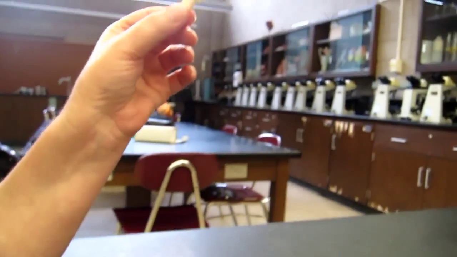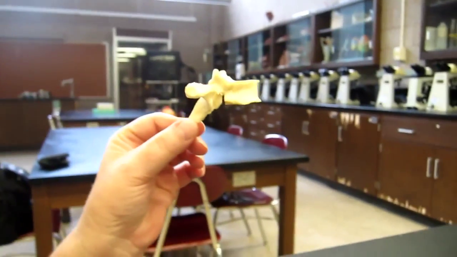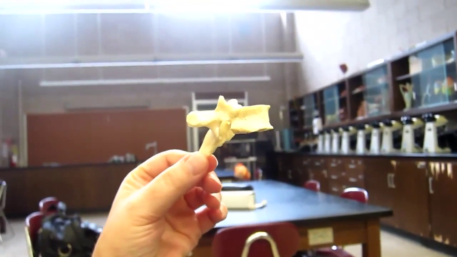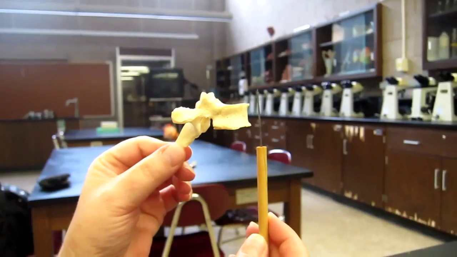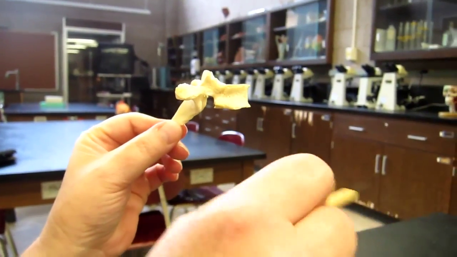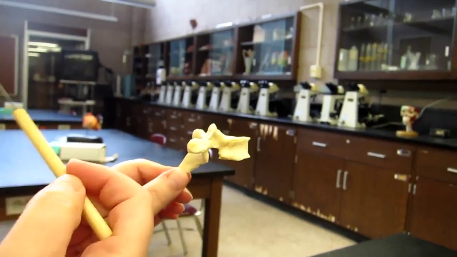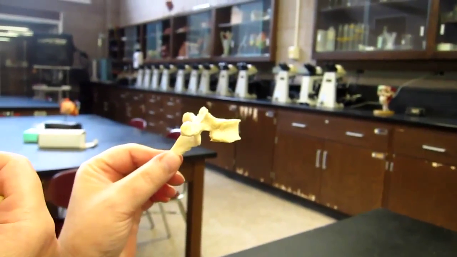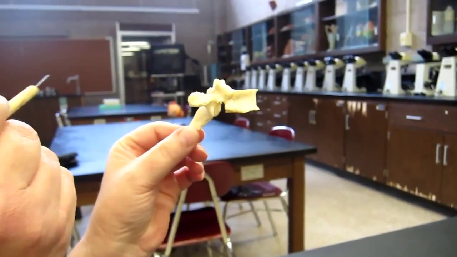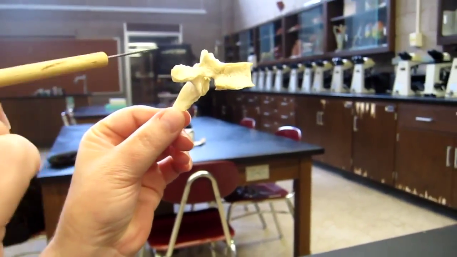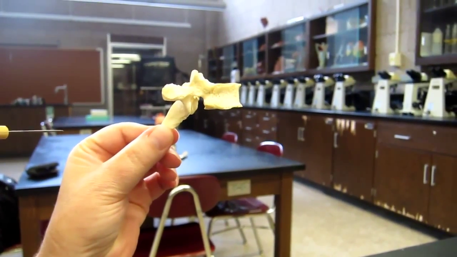As I'm holding this vertebra here, I have it in the correct anatomical orientation. This would be anterior, pointing toward the body cavities. This would be posterior over here, pointing toward the posterior surface. You'll notice that the spinous process is pointing inferiorly.